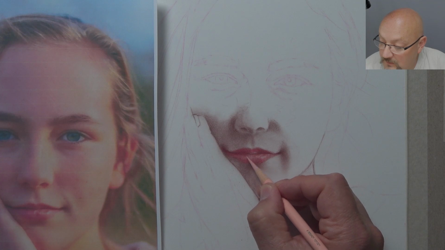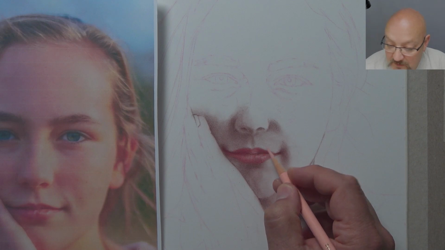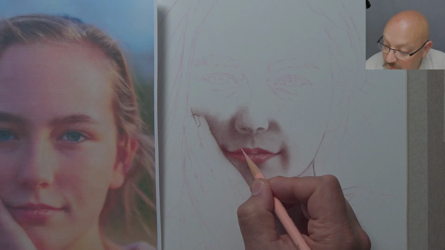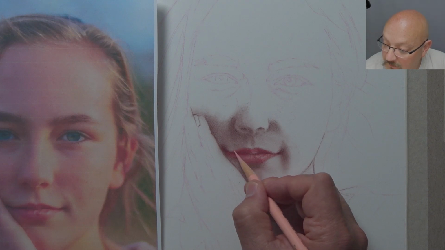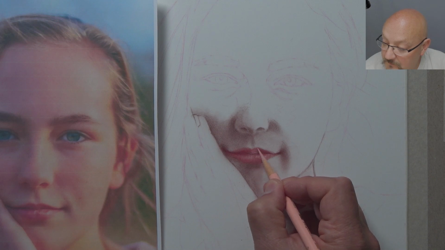So I can always darken this up and modify the color and all of that good stuff, as I keep progressing on the portrait and I keep adding more skin tone. I don't even have skin tone in here right now. So I'll want to keep modifying this as I work on it.